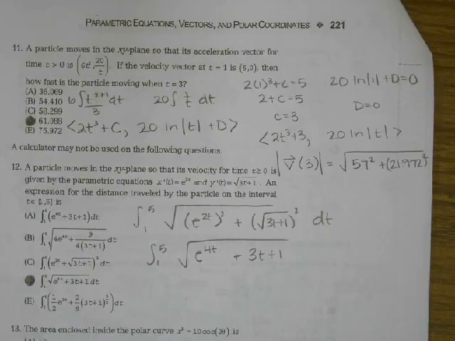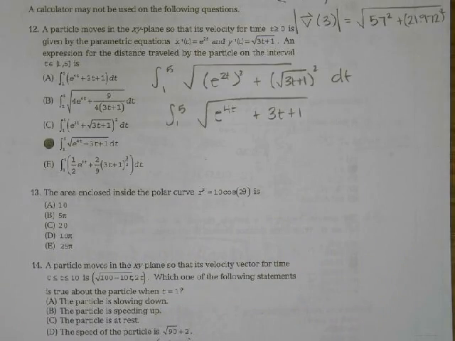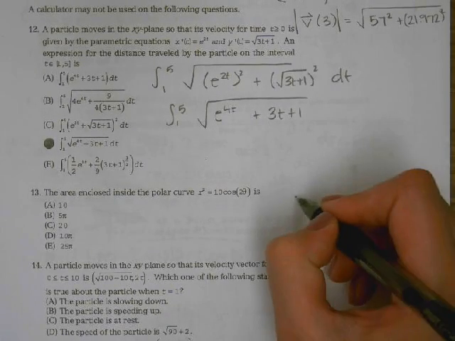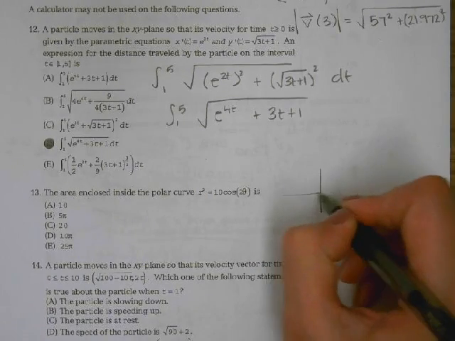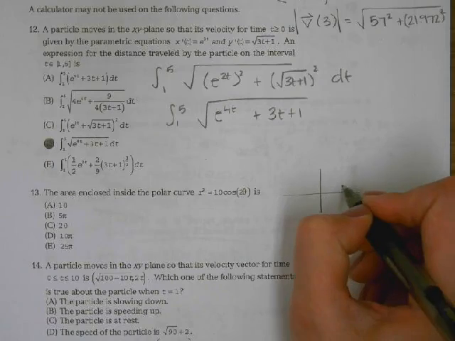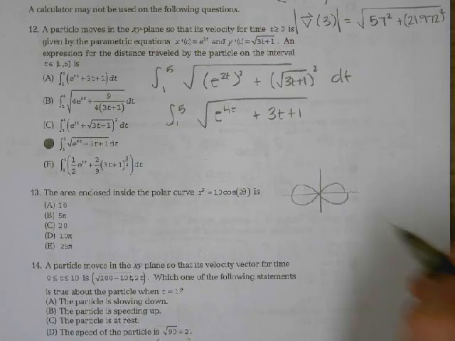All right, number 13. The area enclosed by the polar curve. So here we have a lemniscate, as we joked in class. If you remember, we did one of these in class and we had issues. We knew that 2 pi was what was needed to create the curve, but because of the way the curve is graphed, it made it so it had an area of 0.